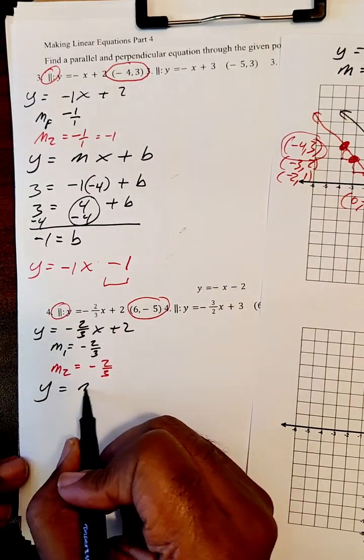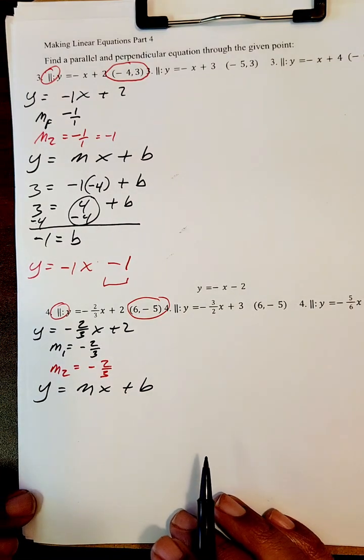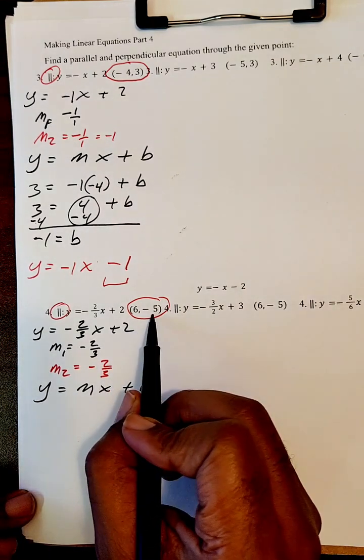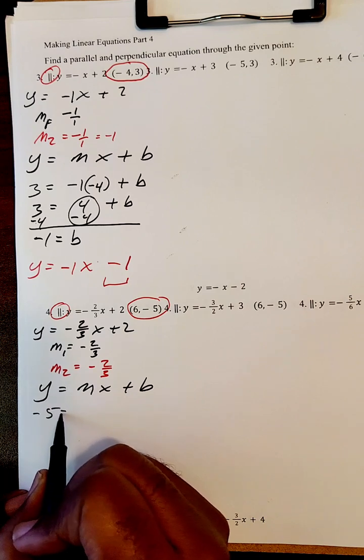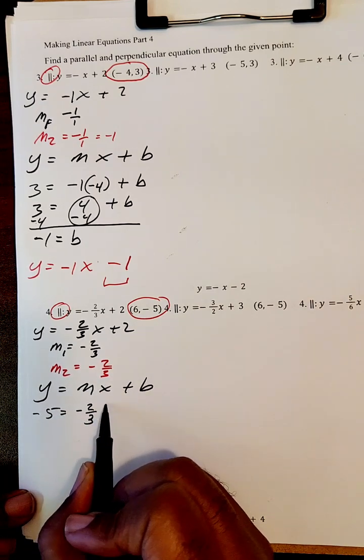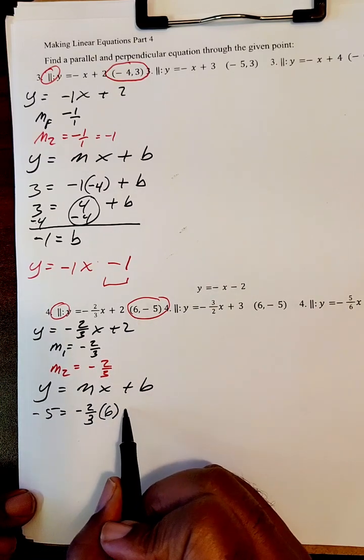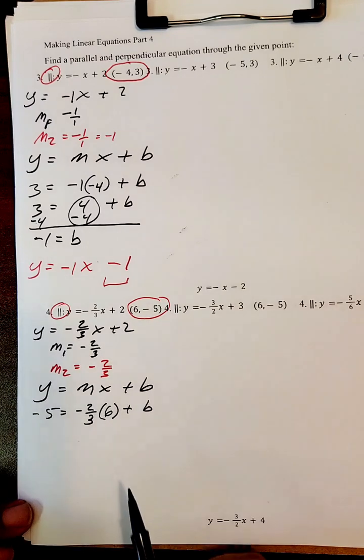We'll start with y equals mx plus b. And we're going to make y negative 5. m will be negative 2 over 3. Our x will be the negative 6 here, and then plus b.